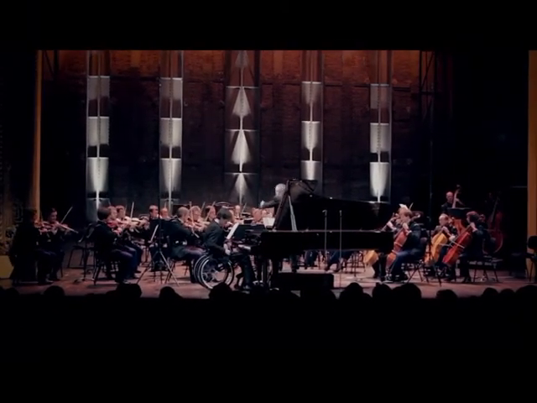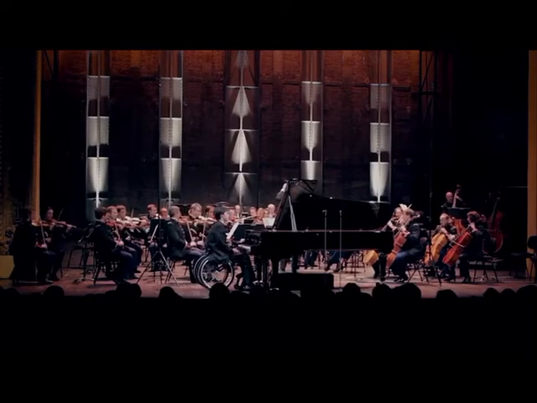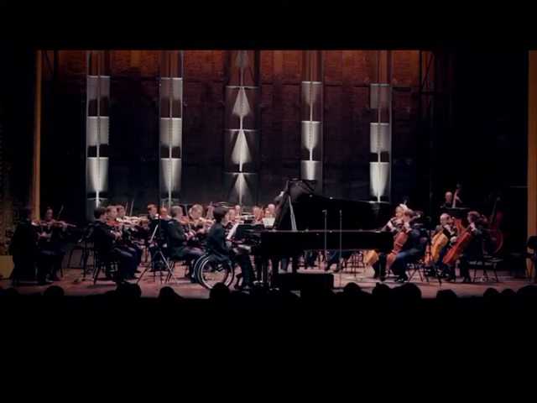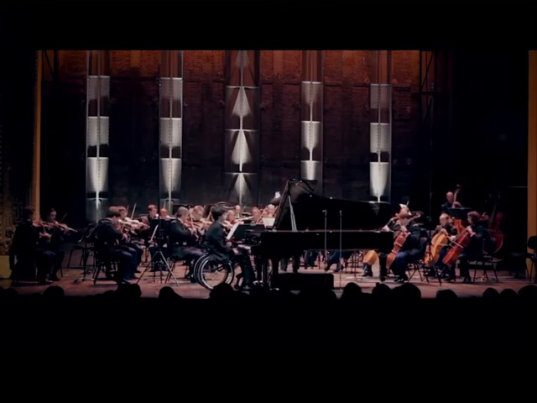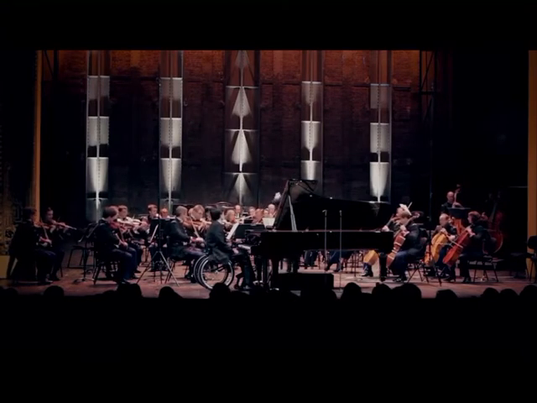All right, dynamics change. That's the bridge. Similar to what happened in the last piece, it gets a little bit more energetic. Bridge, transitional section. We're modulating.